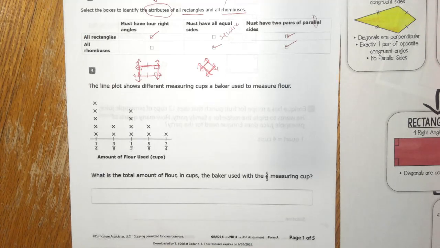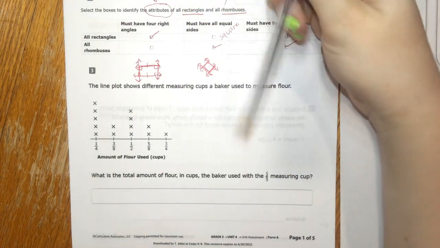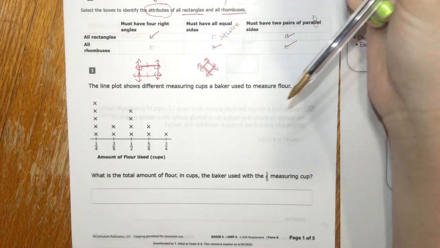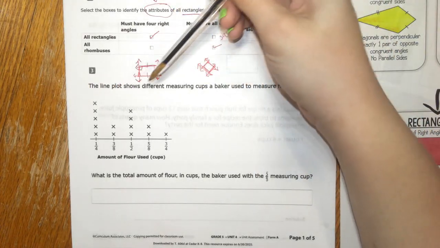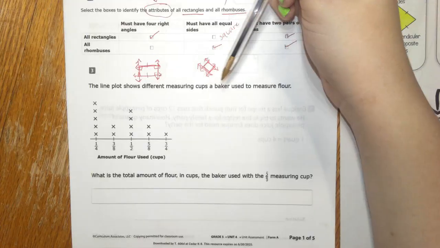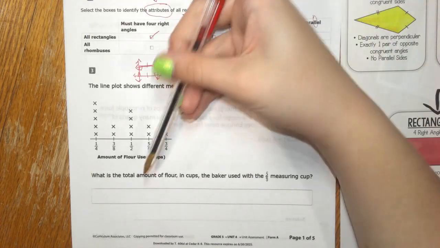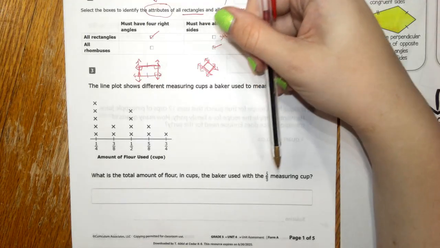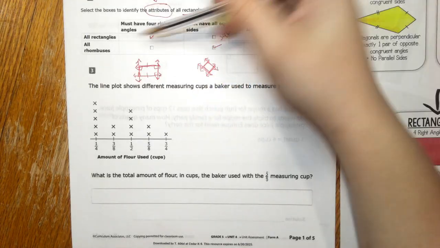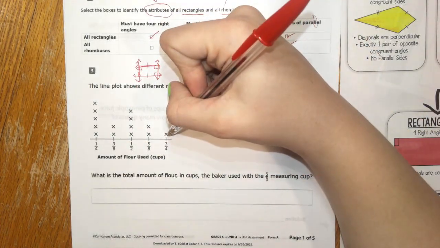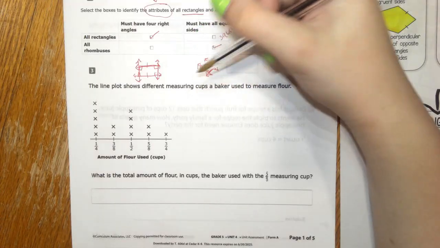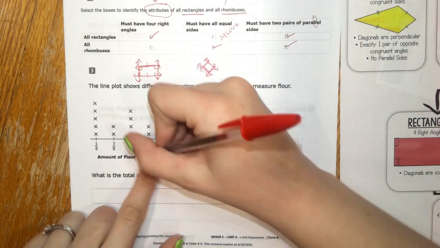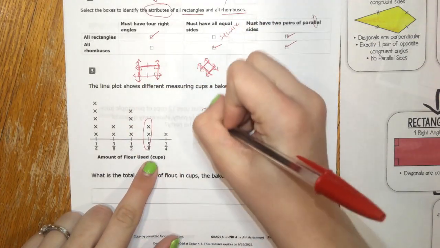Okay, this one is a RISE question, and it is trying to trick you. So you have to think about this more than just like, oh, well, that's easy. I see the answer. The line plot shows different measuring cups a baker used to measure flour. What is the total amount of flour in cups the baker used with 5/8 measuring cups? So if I look at this, each one of these X's tells me a time that the baker scooped it and dumped it, right? If I look at the 5/8, they did that 2 times.